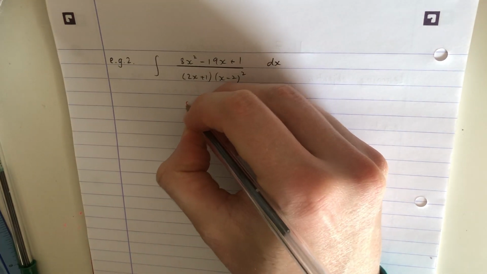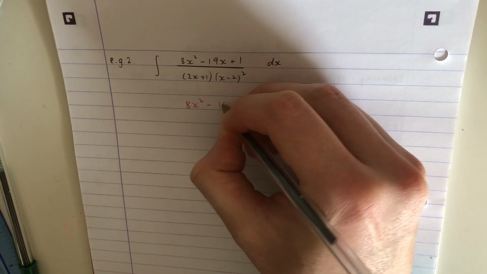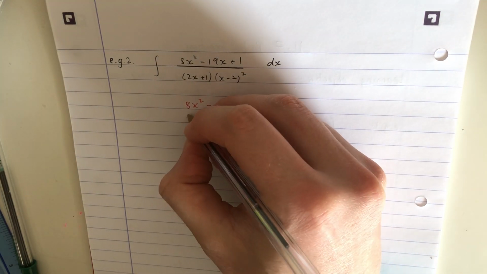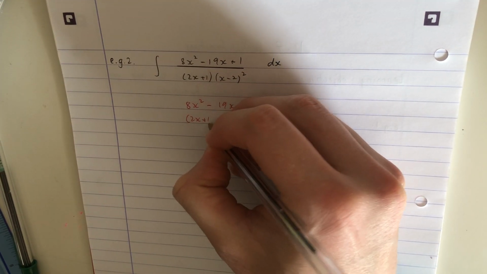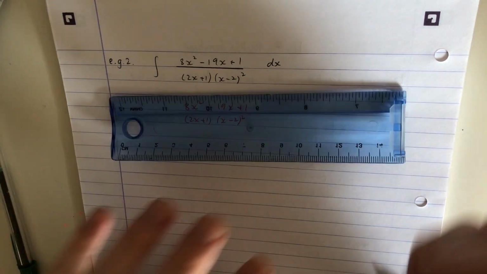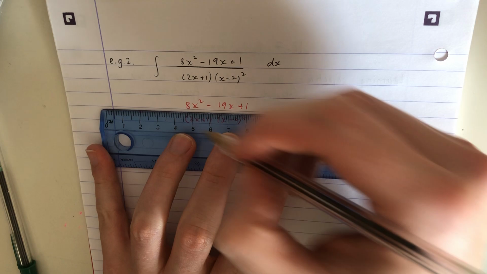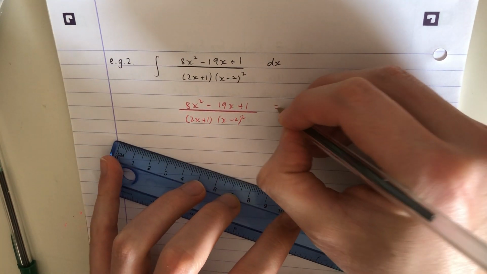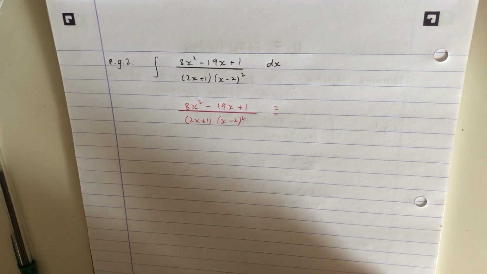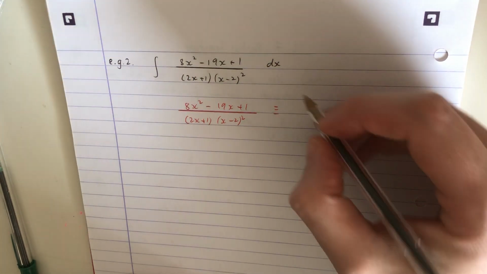So we're going to take 8x squared minus 19x plus 1 over 2x plus 1 x minus 2 squared, and then use our knowledge from chapter 1 in the textbook.